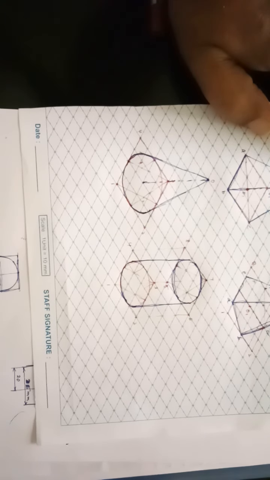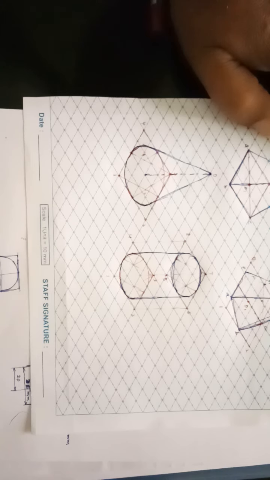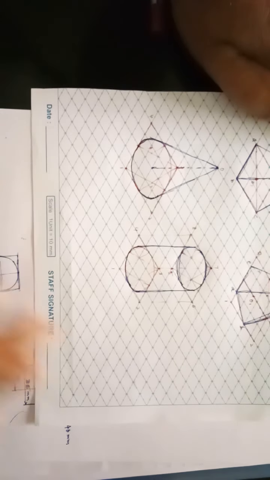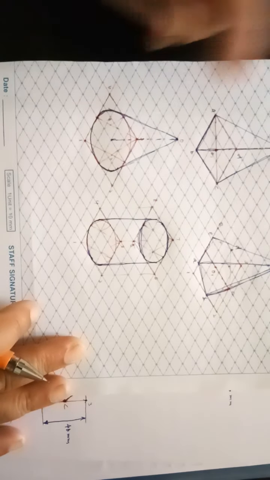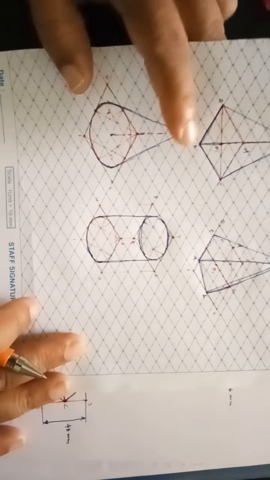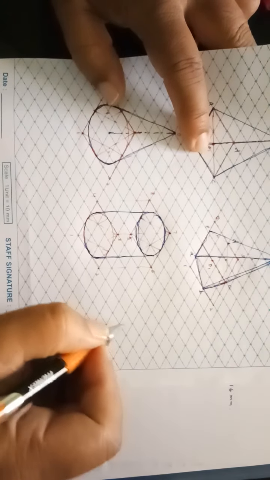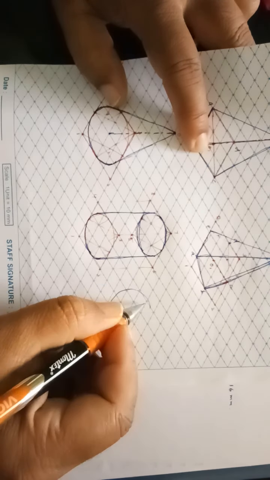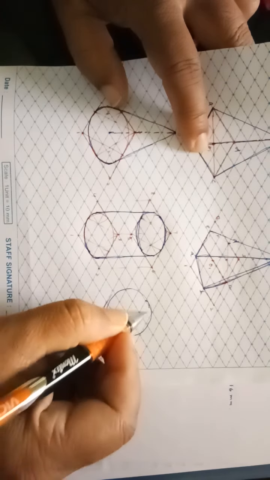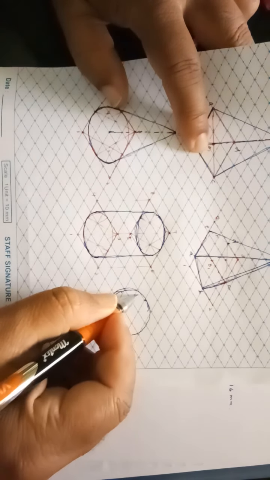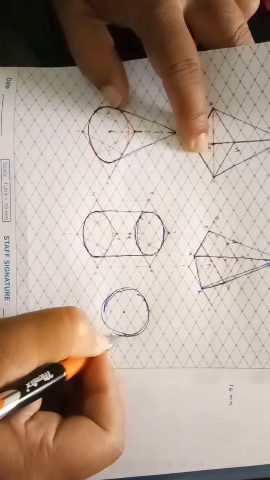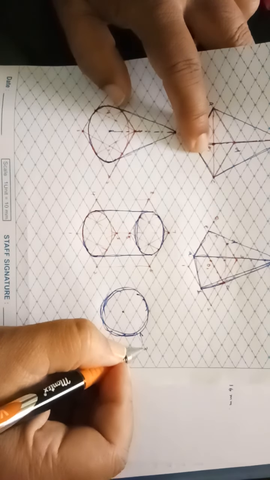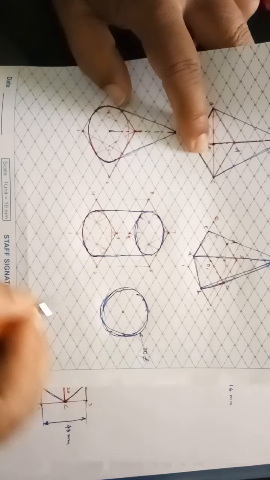The sphere in isometric will be a circle. So if you want to draw a sphere of 30 mm diameter, take the radius as 30 mm and take any point, draw a circle. This will represent the sphere in isometric. So this is a 30 mm diameter sphere.